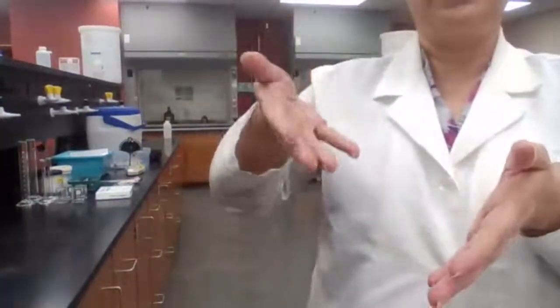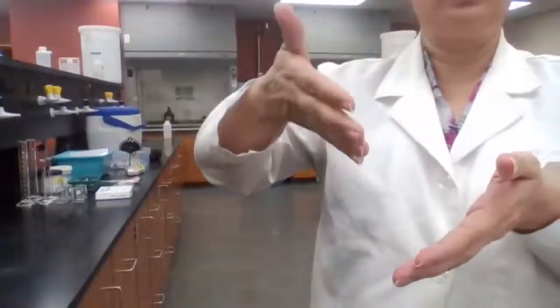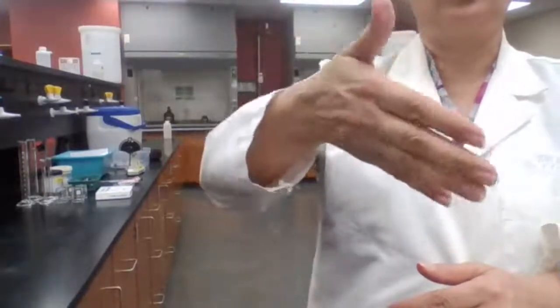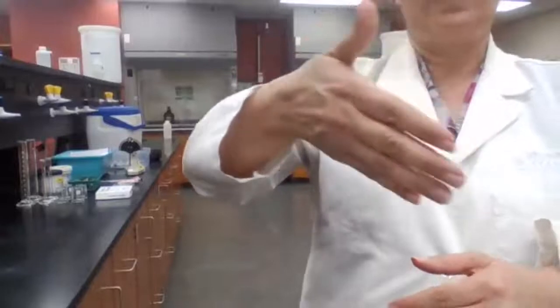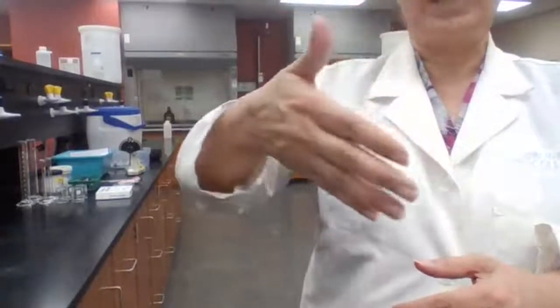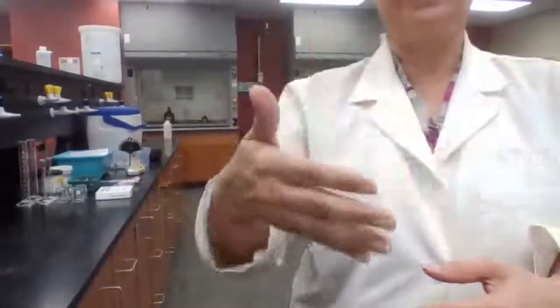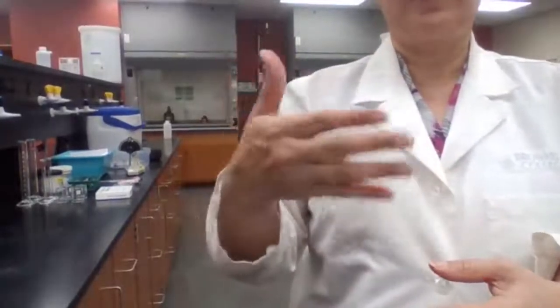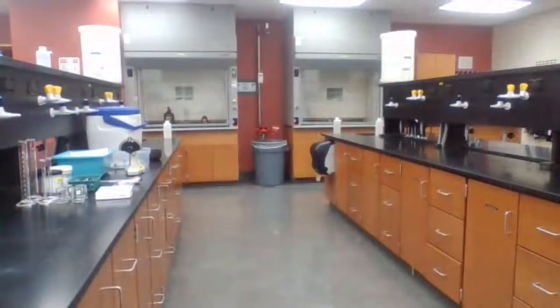Usually when I have the students here, I can do a better demonstration with them. If I bring my right hand, it's going to give a better handshake with someone else's right hand, okay?